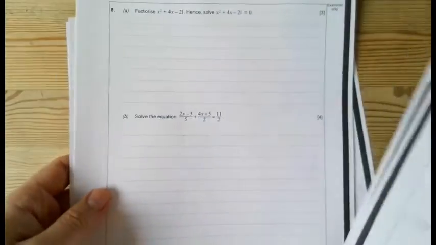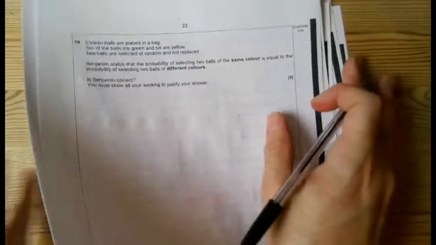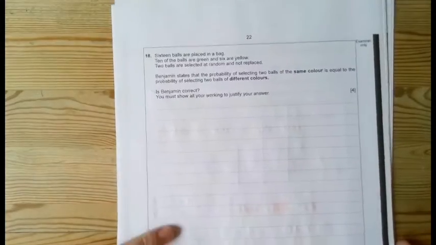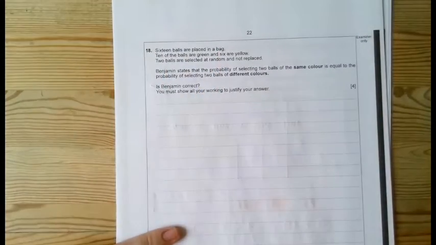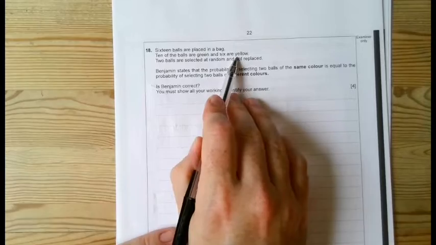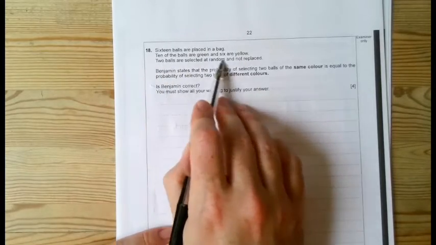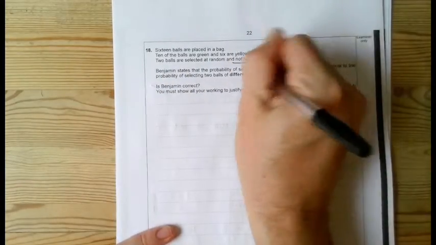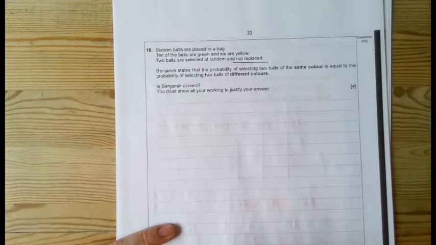Okay, over the page, on to the very last question. Fantastic. We've got the following thing told to us. 16 balls are placed in a bag. 10 of the balls are green and 6 of them are yellow. 2 balls are selected at random and not replaced. Okay, I could have told you that was going to be the case because it's the last question, therefore it's going to be the very hardest type.